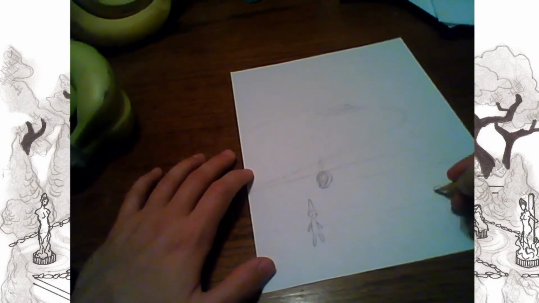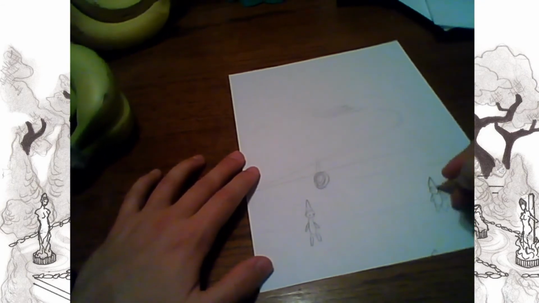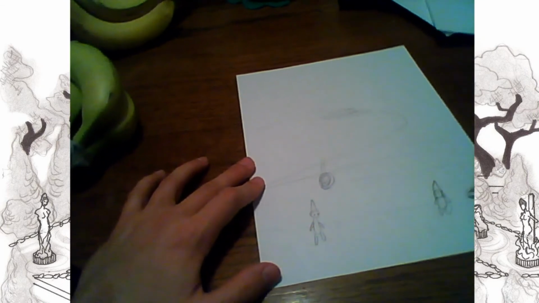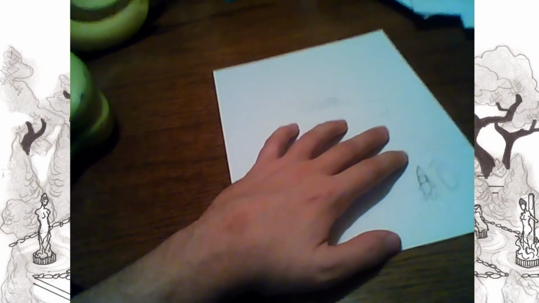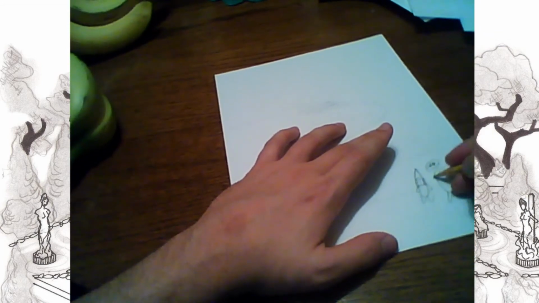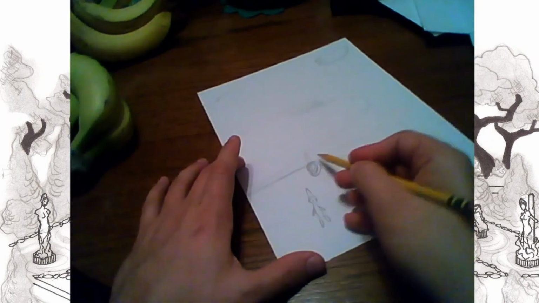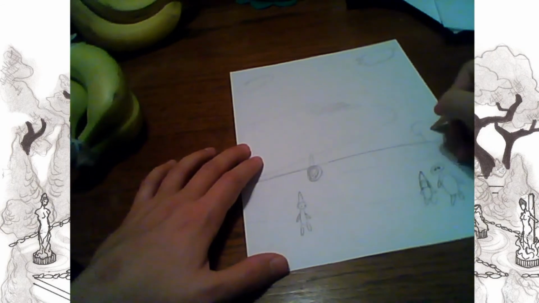and here's your wife. But she's being held captive by another troll. And there's probably some trees in the distance or something.